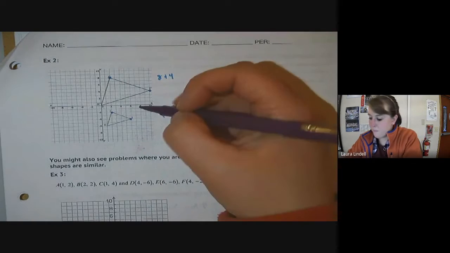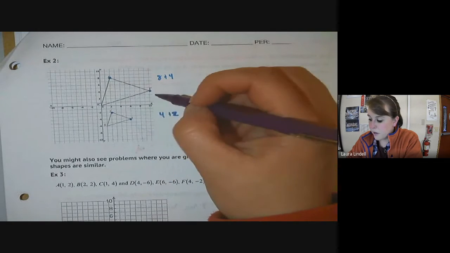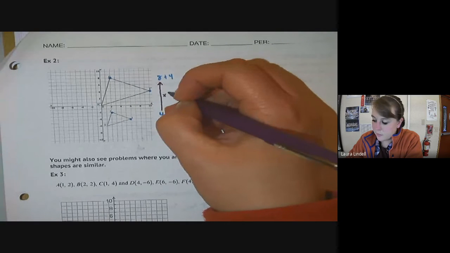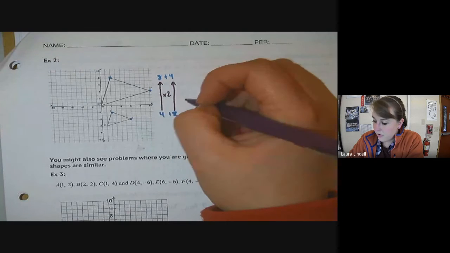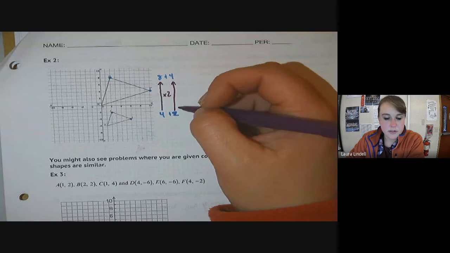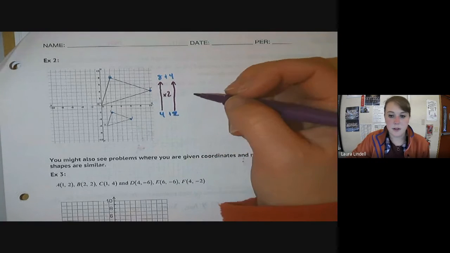So to get from J to I here and J prime to I prime here, the horizontal distance changes by multiplying it by 2. And the same thing happens with my vertical distance. So the vertical and horizontal distances change by multiplying them by 2. This can also tell me that my scale factor is 2.